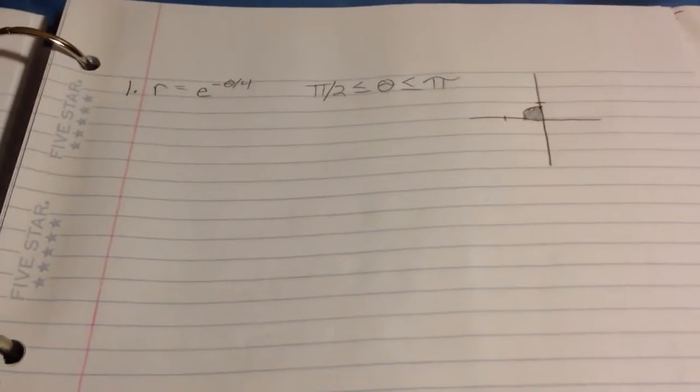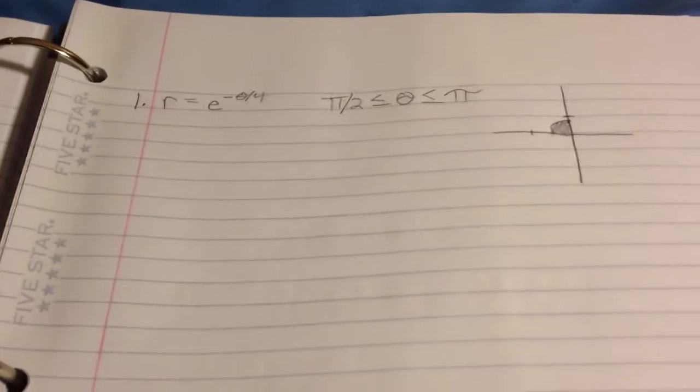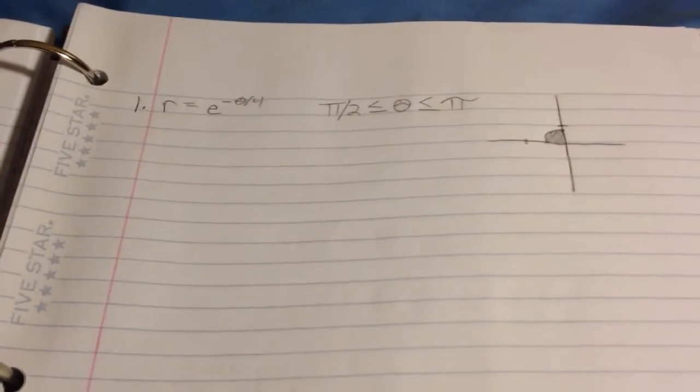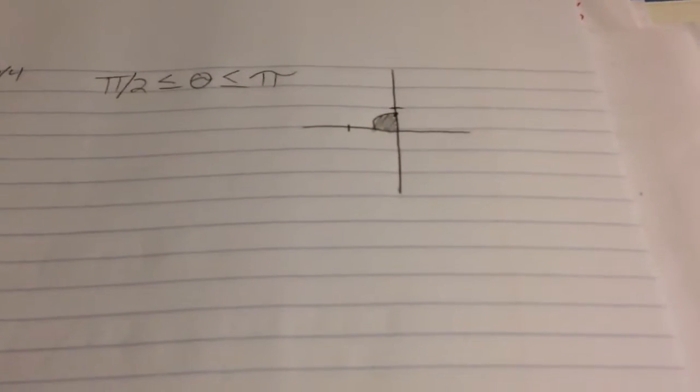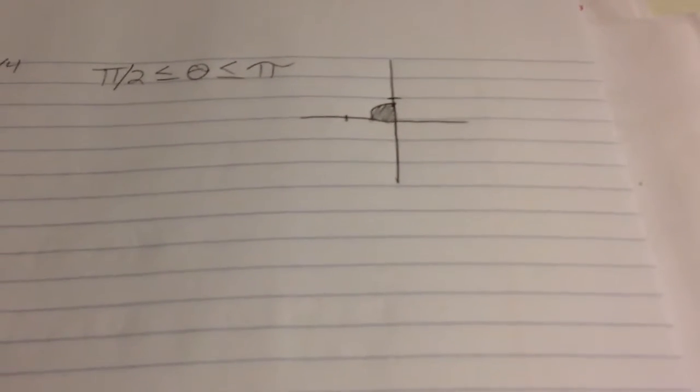So this is number 1. This is the same section, 10.4, and in this exercise we are finding the area of the region that is bounded by the given curve and lies in the specified sector, which in this case our curve is r equals e to the negative theta over 4, and we're finding this between pi over 2 and pi. And in case you're wondering, that is basically what the area looks like between pi over 2 and pi that we are trying to find.